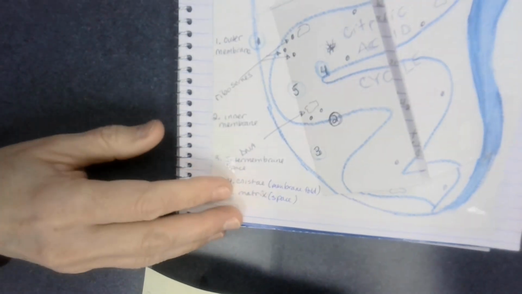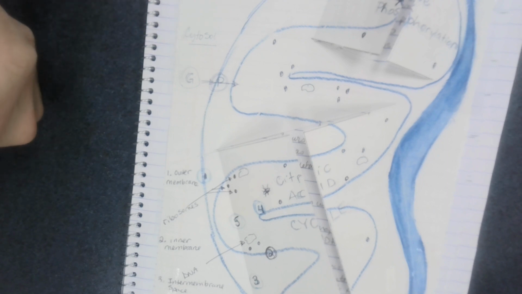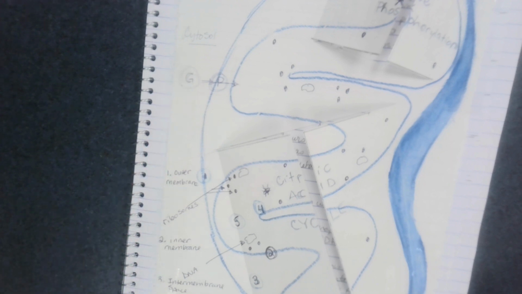All right, so looking at the mitochondria structure, outside of the mitochondria it says cytosol. Cytosol and cytoplasm are not exactly the same, but we're going to look at them the same for our intents and purposes. So the mitochondria is within the cytosol. And I have a G and an arrow and a P and an arrow. This indicates that glycolysis takes place outside of the mitochondria. It takes place in the cytosol.